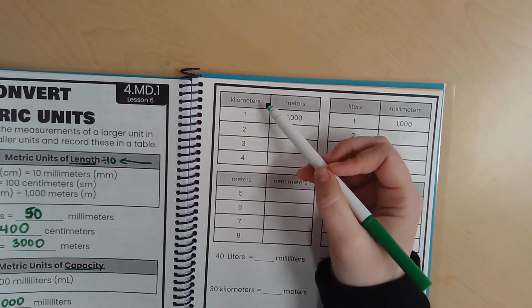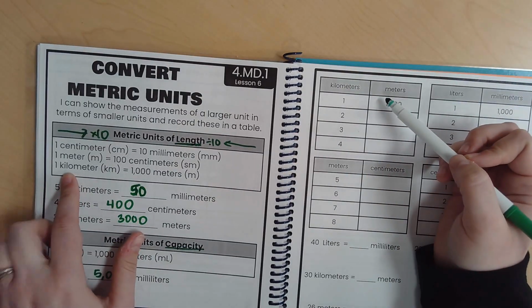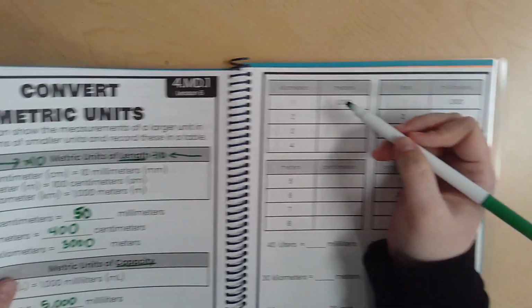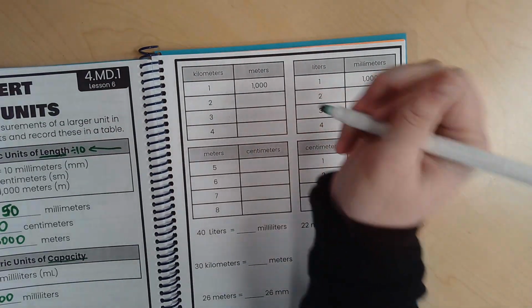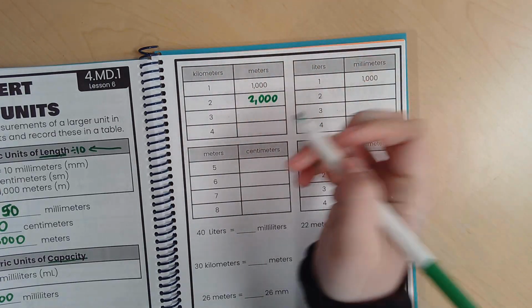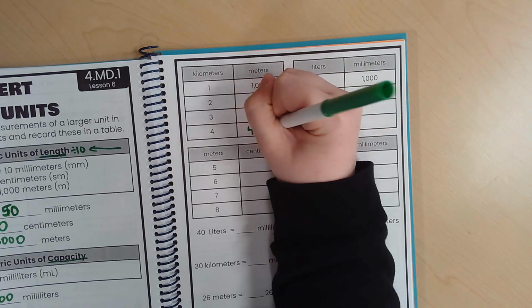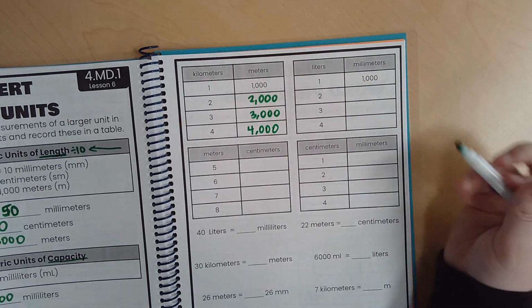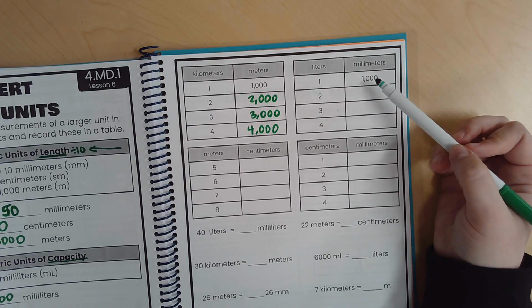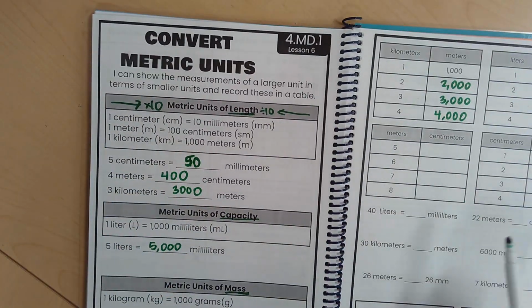So to get from kilometers to meters, we can just look at it on our chart, and we're going this way again, so that'd be times 1,000. So in 1, there's 1,000, and that means for 2 times 1,000 it'd be 2,000. 3 times 1,000 would be 3,000. 4 times 1,000 would be 4,000. Okay.